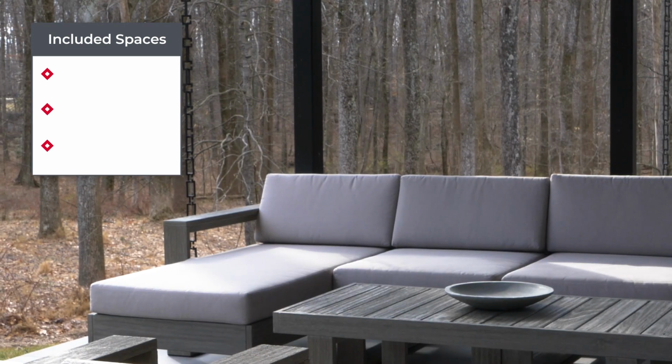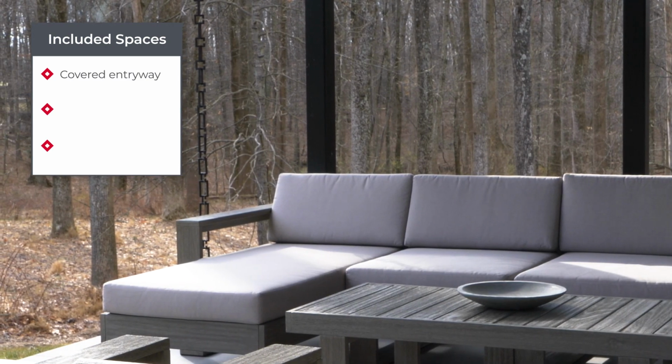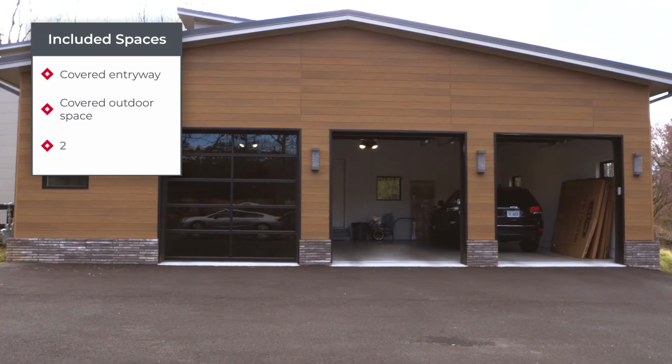Spaces that are not calculated in the square footage but are included in the cost are spaces like your front porch, rear porch, or 2 or 3 car garage. And I mention this because a lot of other builders don't include these spaces in their base price, and they're included as a change order or as an add-on. They should be part of the overall design. That's why it's included in our price.